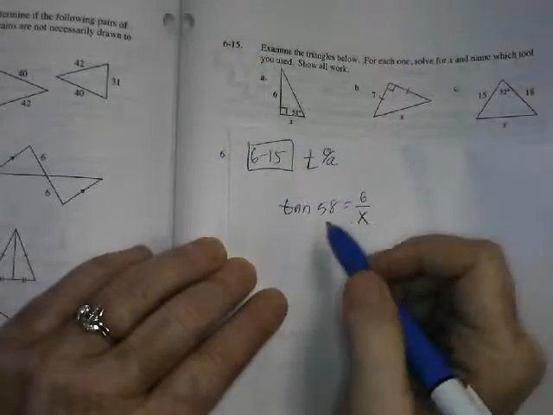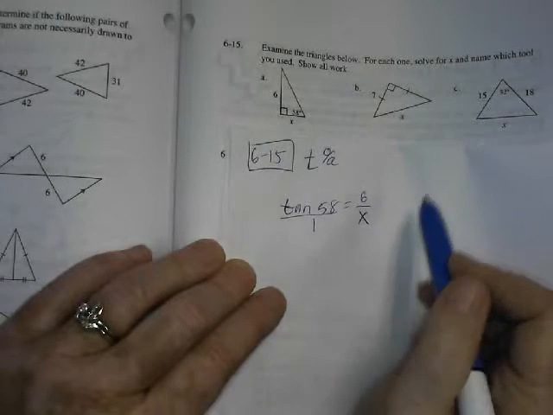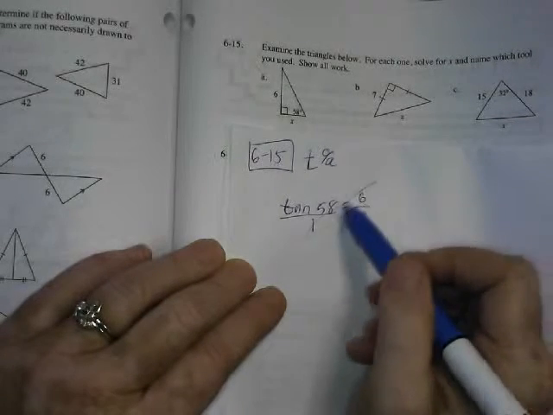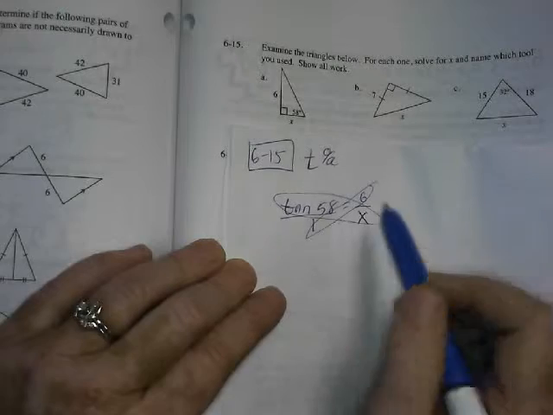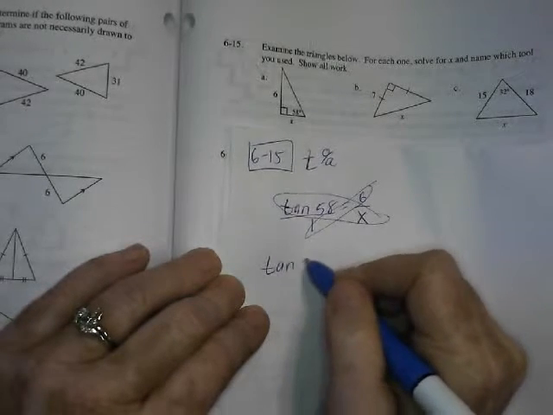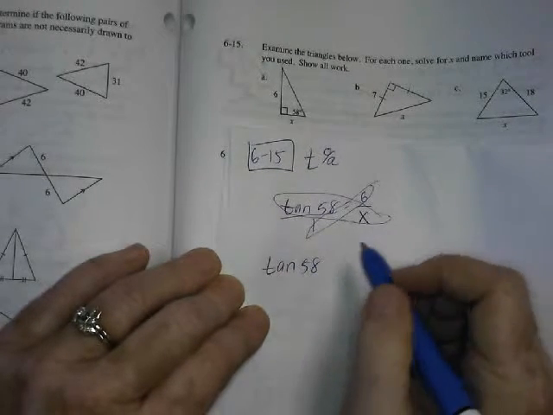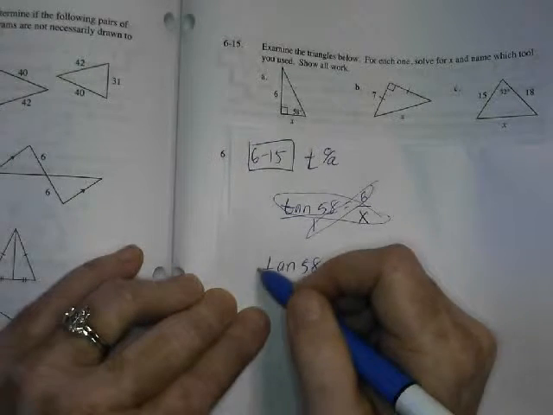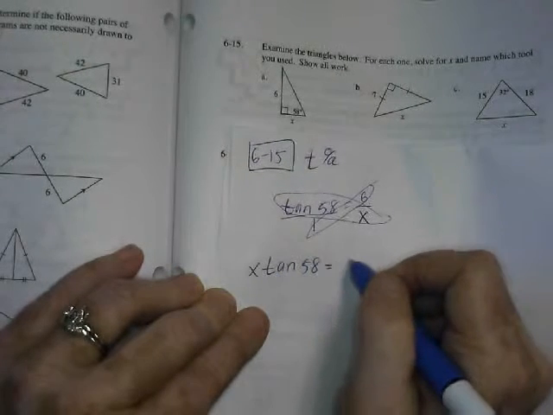And then I have to use algebra. I can't just put it in my calculator until I use the algebra. I'm going to use cross product. And then you need to divide the answer by 6, that you got.